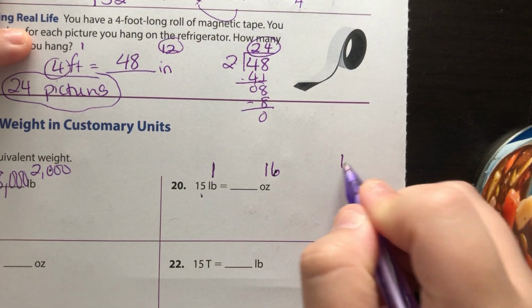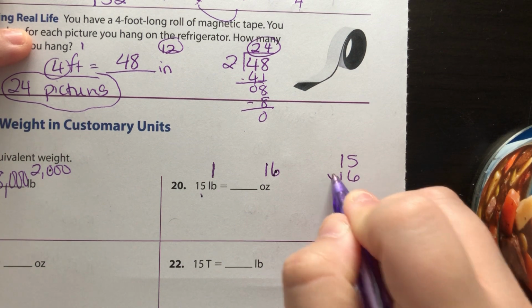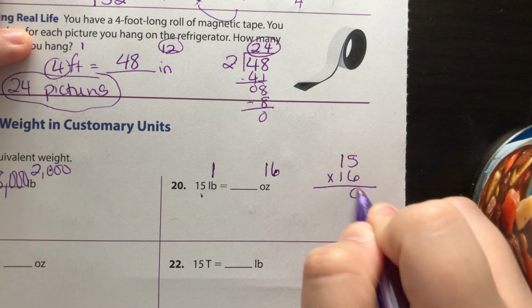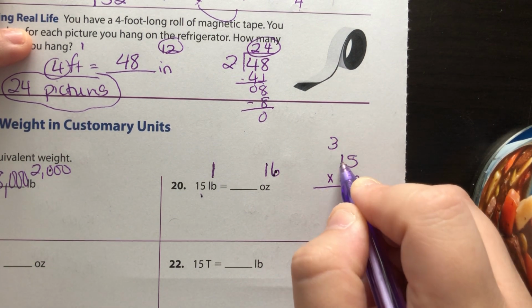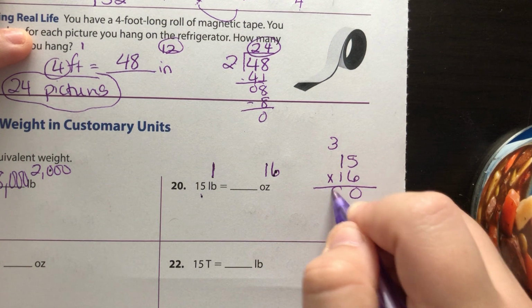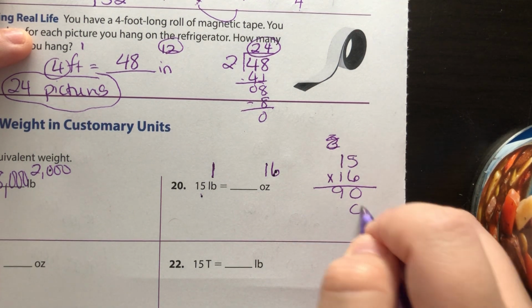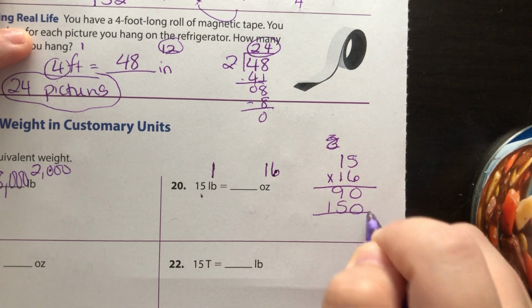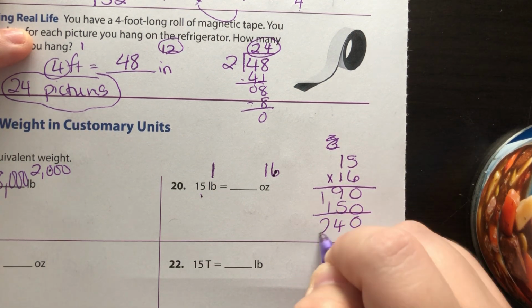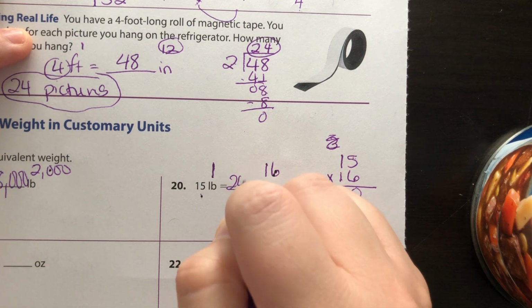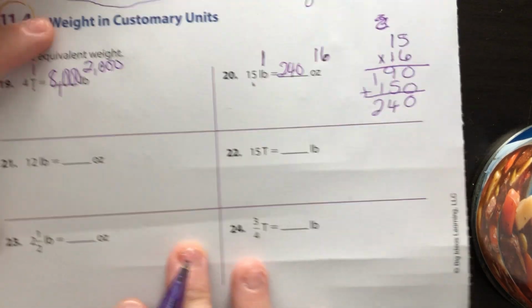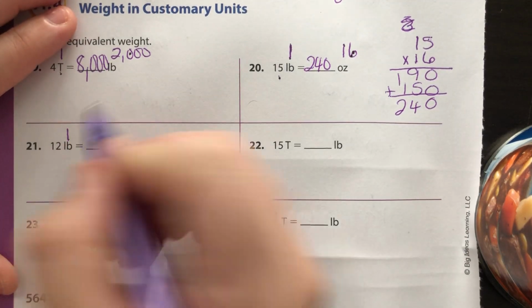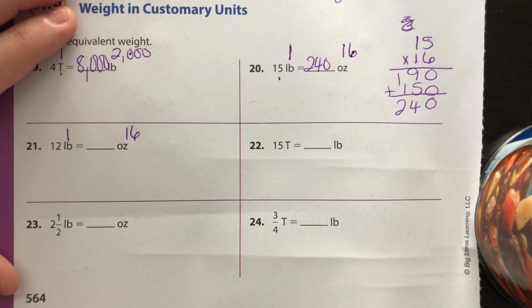I can't do that in my head, so I'm going to do it on the side of the paper. 6 times 5 is 30, carry 3. 6 times 1 is 6, plus 3 is 9. Clear the trash, placeholder. 1 times 5 is 5, 1 times 1 is 1. Let's add. 240 ounces.